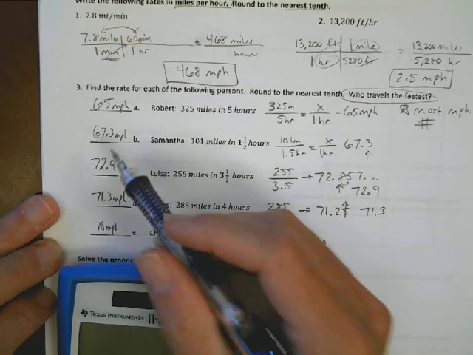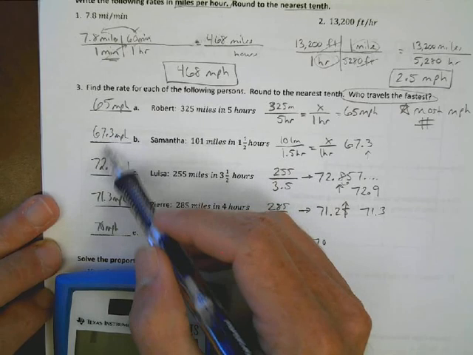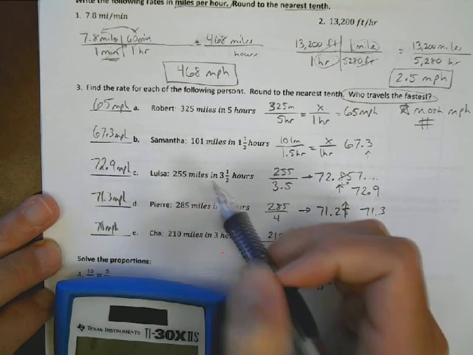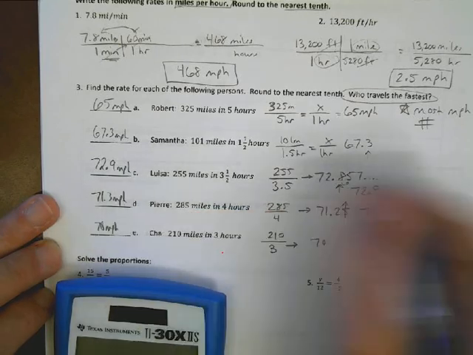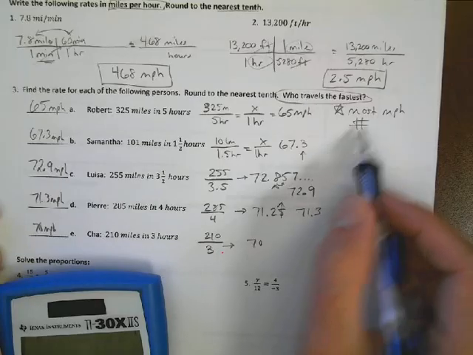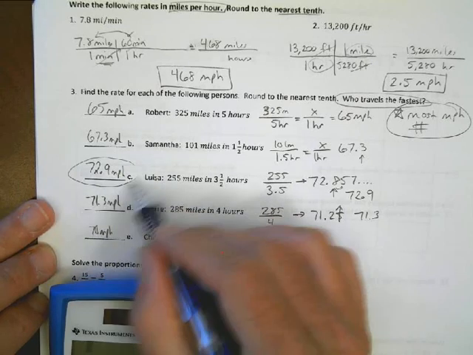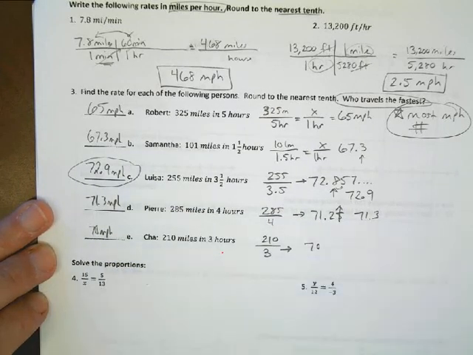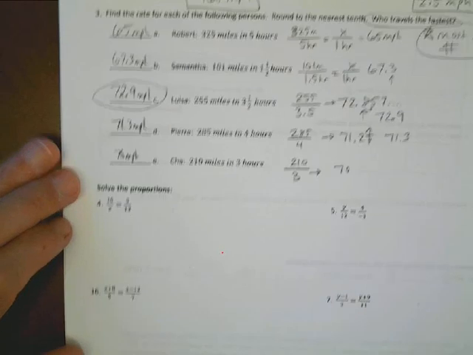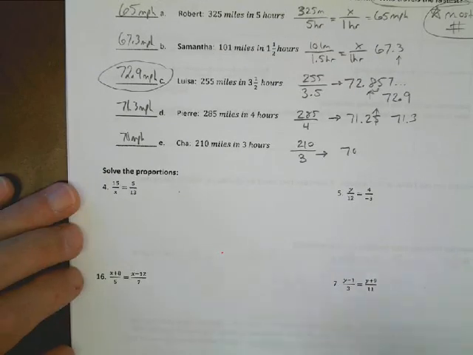So my solution set, I have 65, 67, 72, 71, 70. The one that goes the furthest, the most, again, we're looking for the most miles per hour for the fastest, would actually be choice C, Louisa. She goes the most.